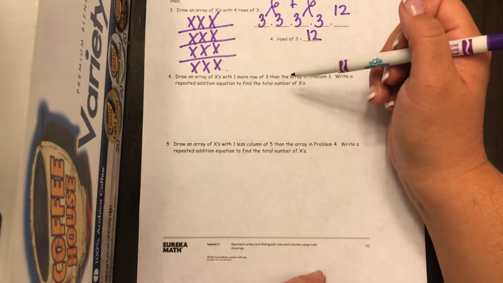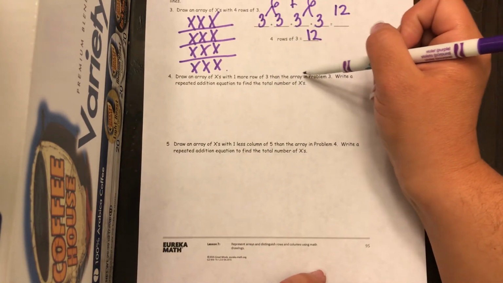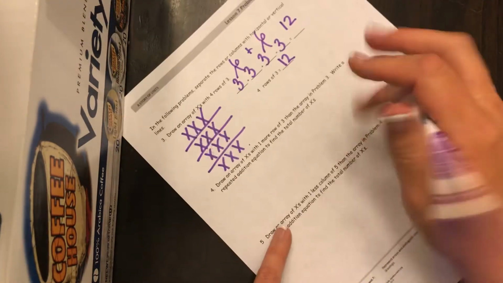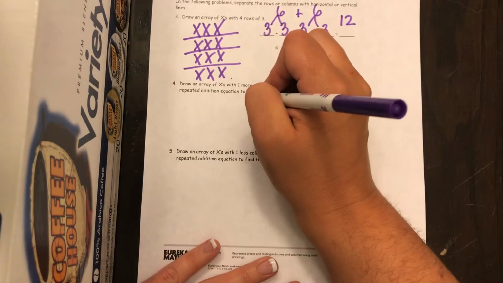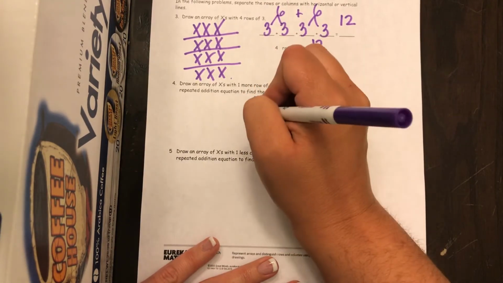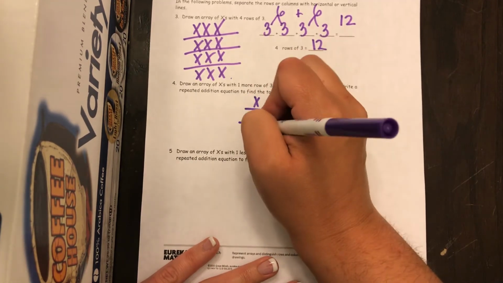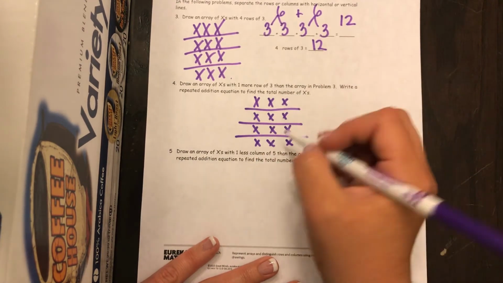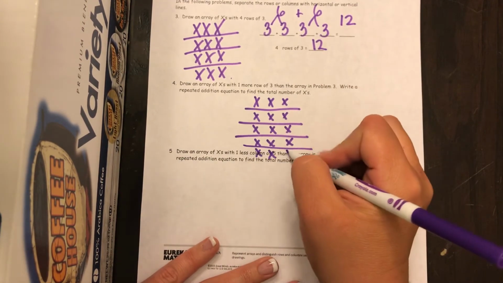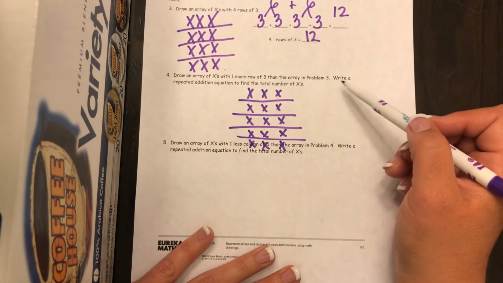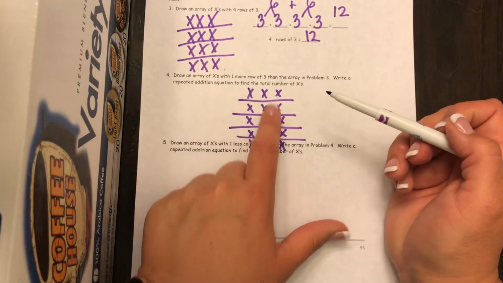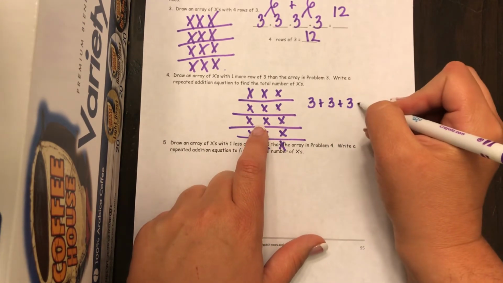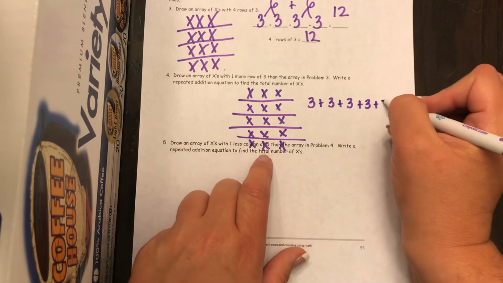Draw an array of x's with 1 more row of 3 than the array in, okay, so it asked me, I'm going to just draw the same array. 1, 2, 3. 1, 2, 3. 1, 2, 3. 1, 2, 3. Now it's asking for another row of 3. Okay. Now you're going to write a repeated addition equation to find the total number. So you have 3 here, plus 3 here, plus 3 here, plus 3 here, plus 3 here.